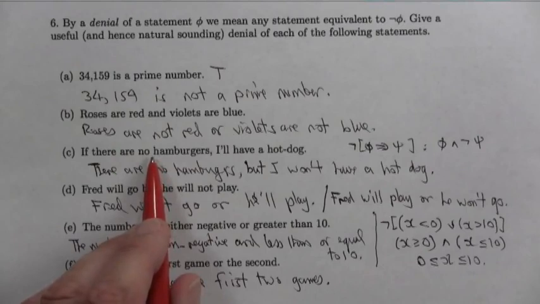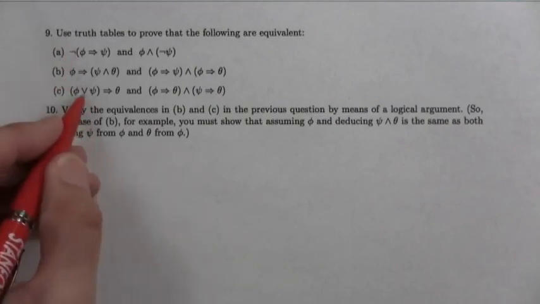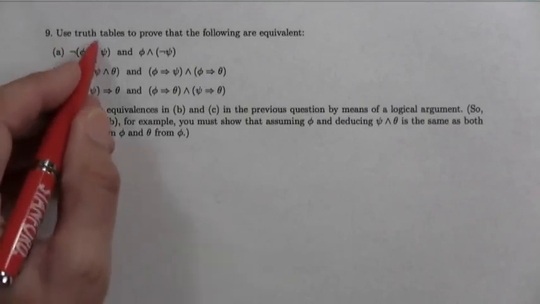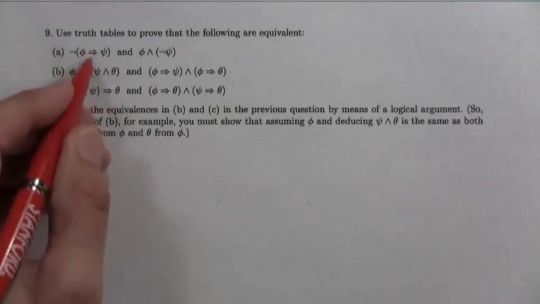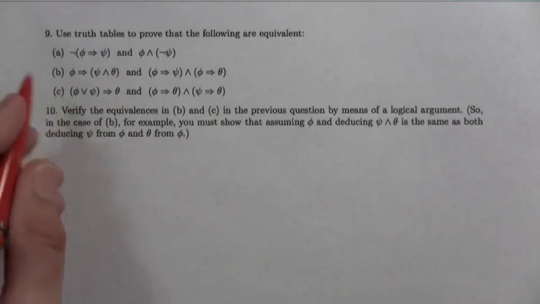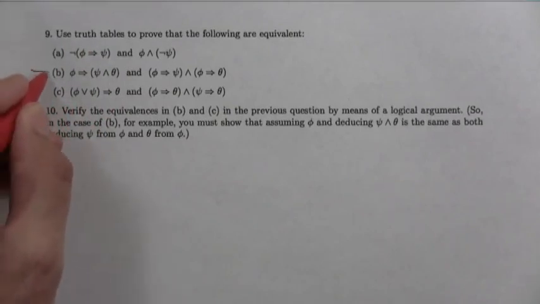What was the next one I was going to do? I was going to do number 10 now. So let's look at number 10. Well, for number 10, we have to refer back to question 9. I'm not going to do this one for you. This is just truth tables. By now, you should be able to knock off truth table arguments easily. And so let me focus on the first one, which is B.